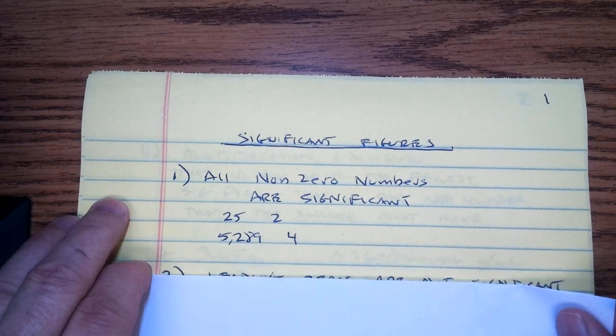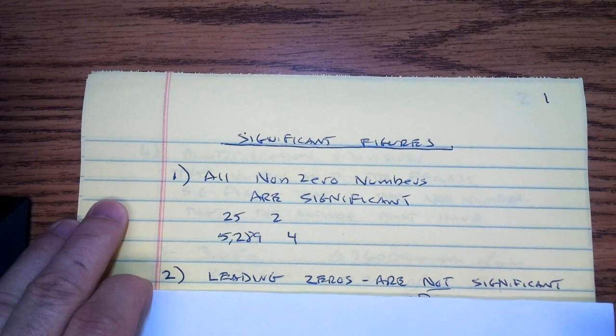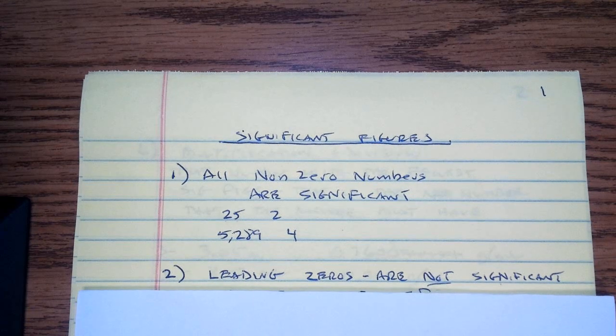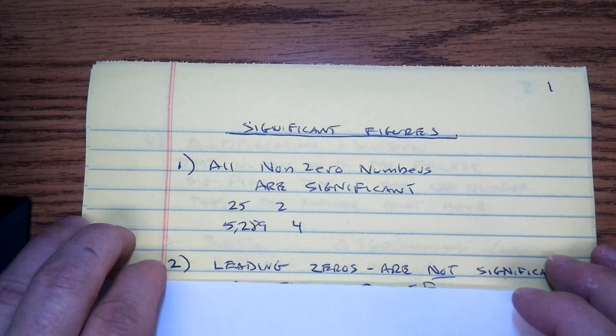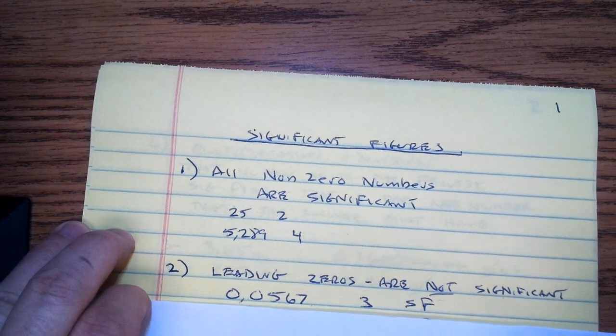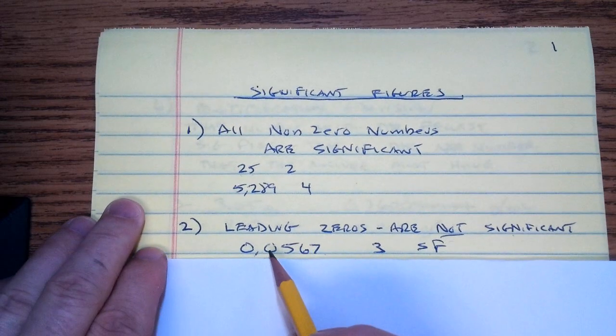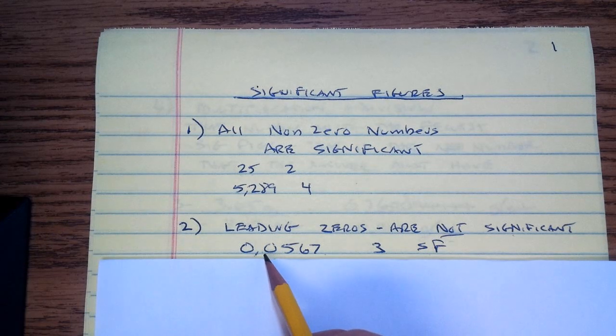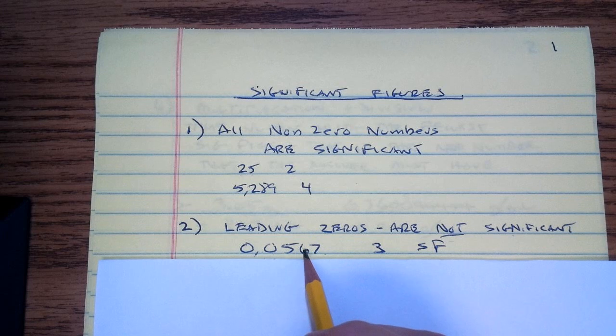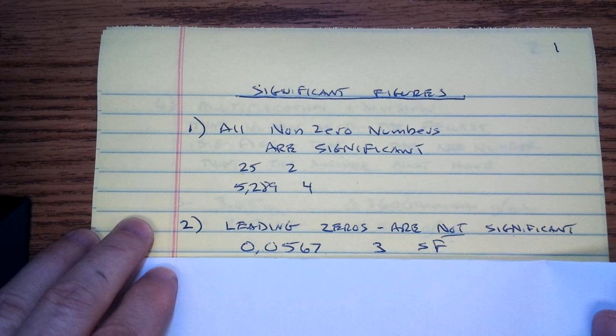Rule number 2. Now, we have three kinds of zeros. We have leading zeros, captive zeros, and trailing zeros. First off, leading zeros. Those are zeros that are in front, such as these two right here, and they are not going to count. So we only have three significant figures in this number because leading zeros are not significant.